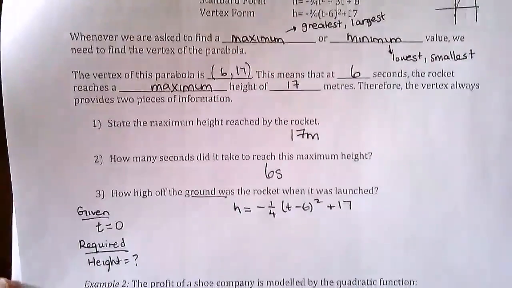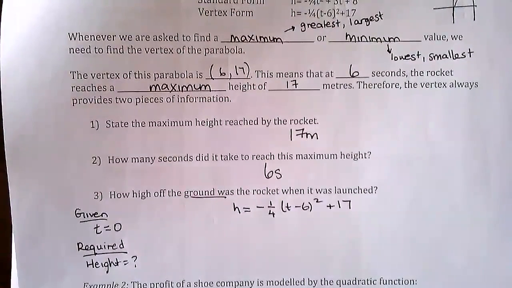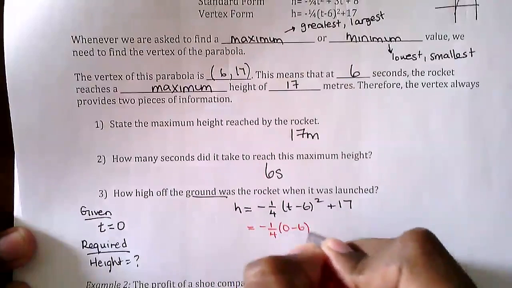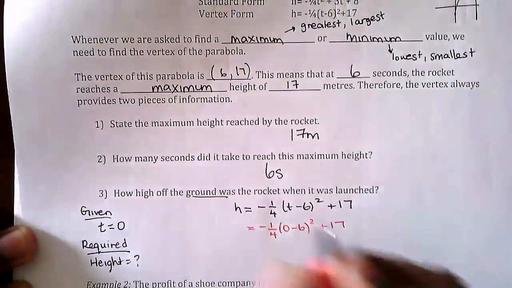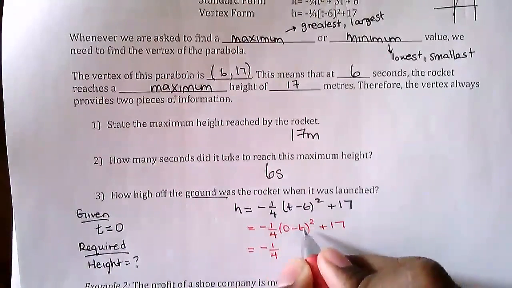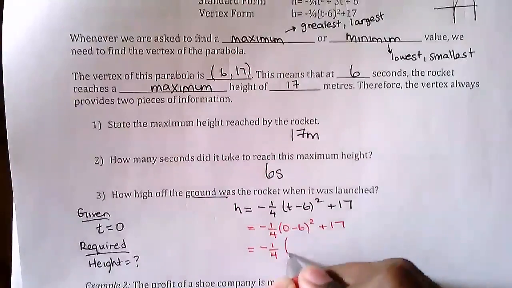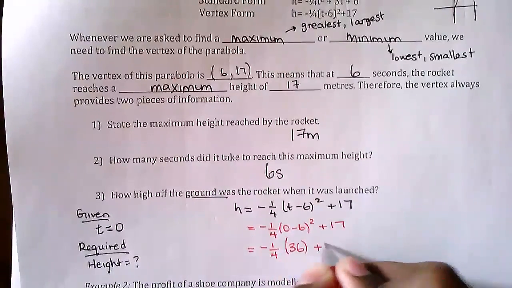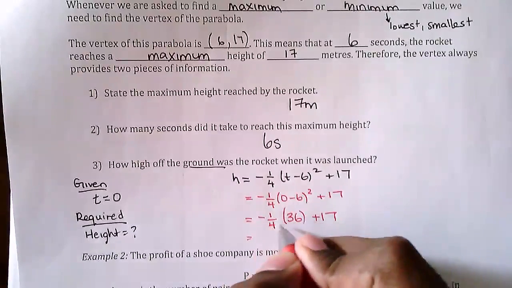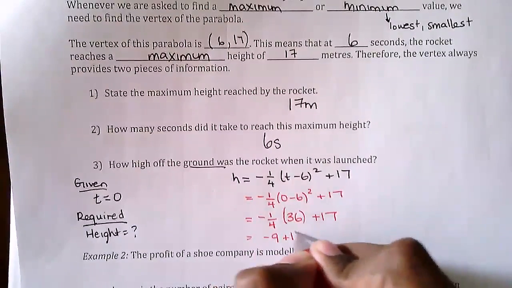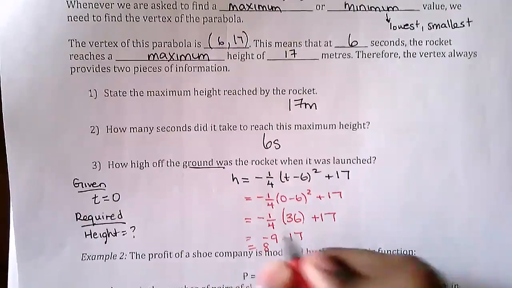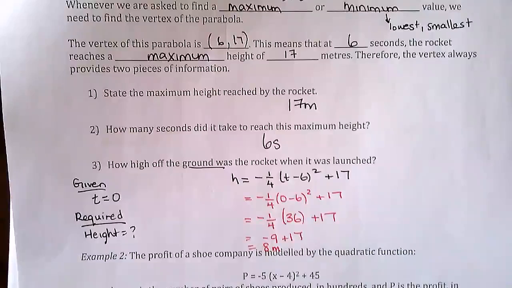Okay, so we were told that our time is 0. So we have -1/4 (0 minus 6) squared plus 17. So that gives us -1/4. 0 minus 6 is just -6, and -6 squared is +36, plus 17. -36 divided by 4 is -9, plus 17, and 17 minus 9 is 8. Again, don't forget the units, 8 meters.